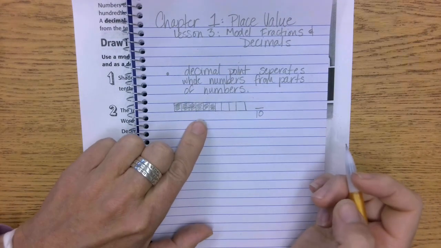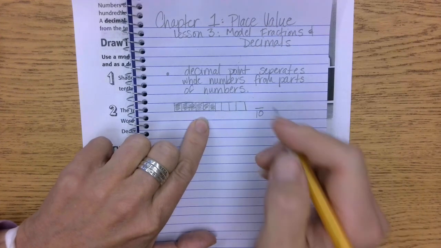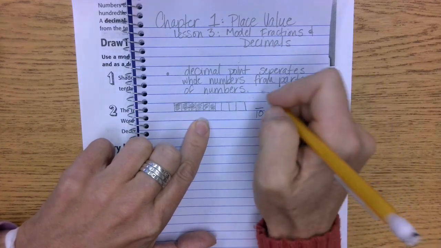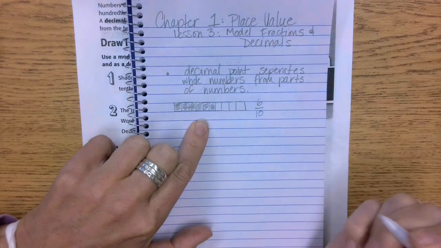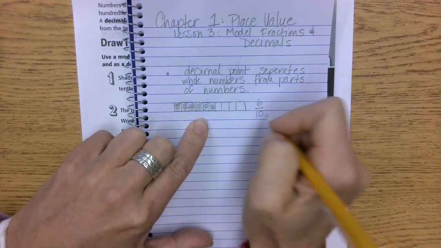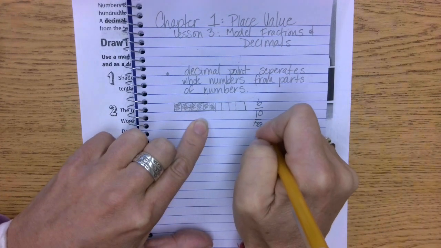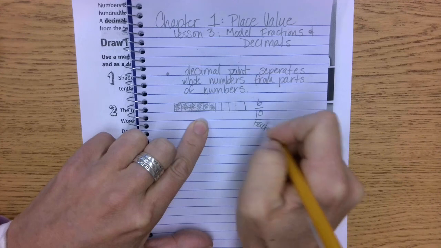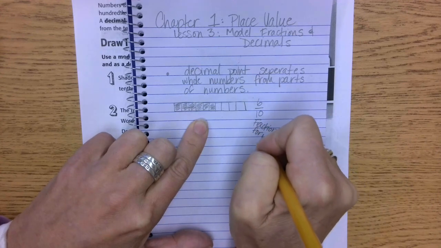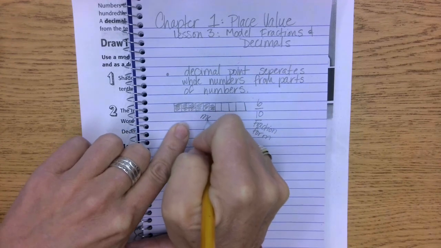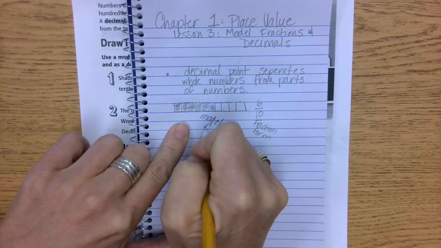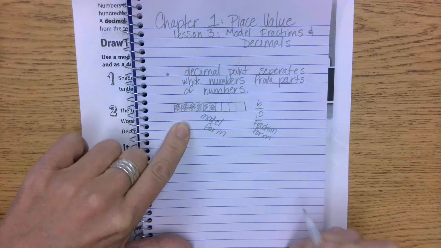Okay, so if 6 are colored, how many out of 10 are colored? Well, that's 6. Okay, so this is the fraction form of 6/10. This is a model form of 6/10.